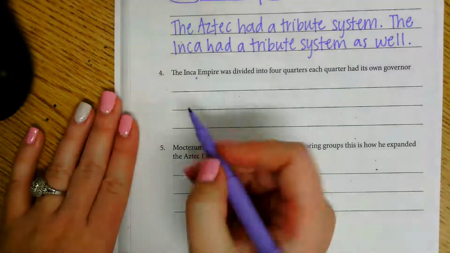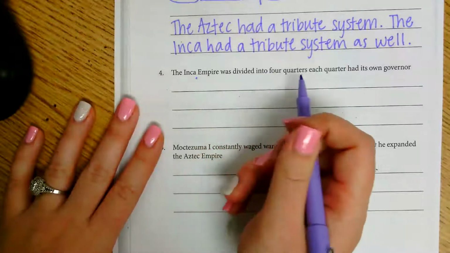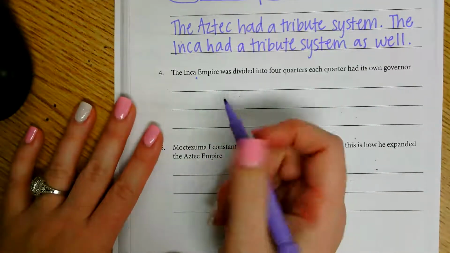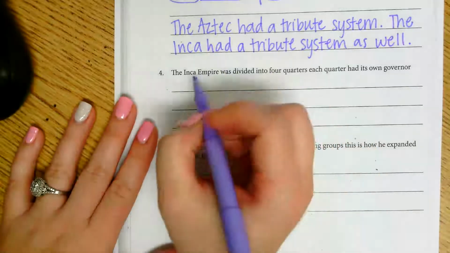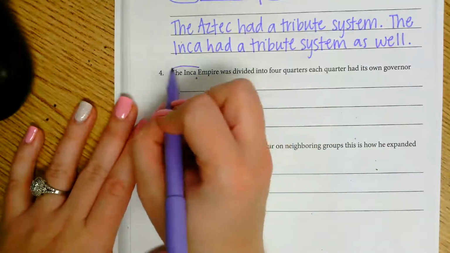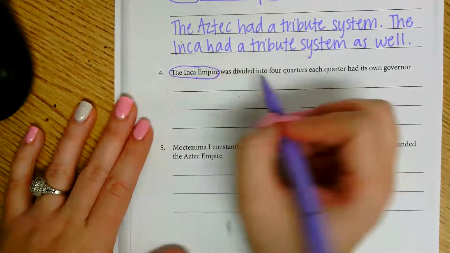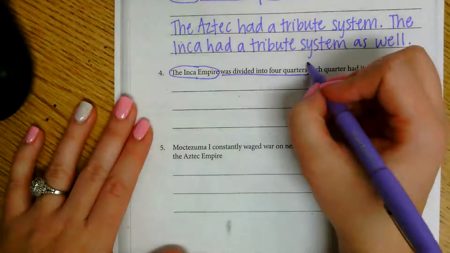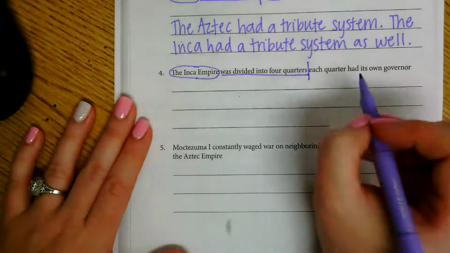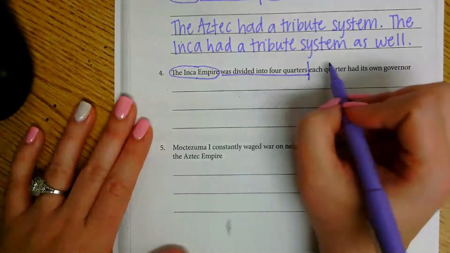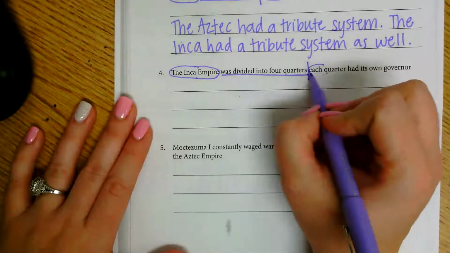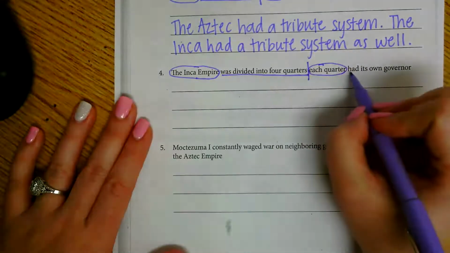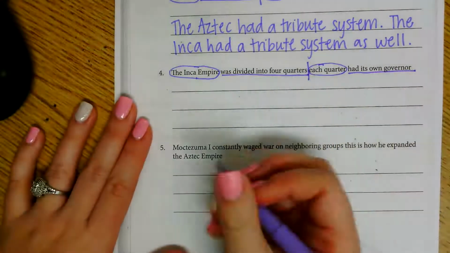Number 4. The Inca Empire was divided into 4 quarters. Each quarter had its own governor. All right, so I see the Inca Empire was divided into 4 quarters. That looks like a good sentence. So draw my line. Each quarter had its own governor. So each quarter had its own governor. All right.